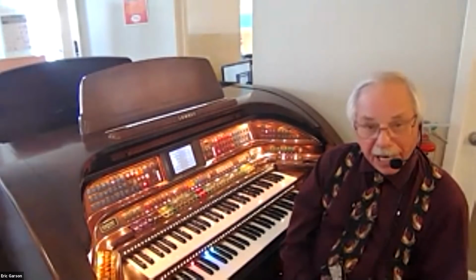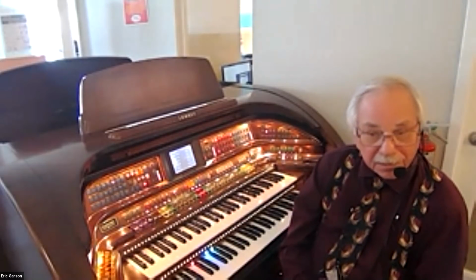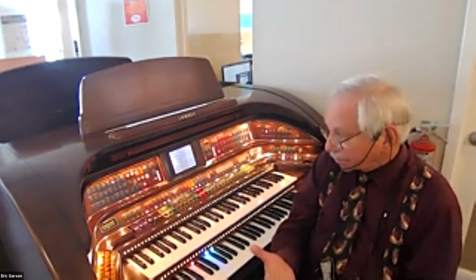How would you save that? I bet Robert could answer that. You know what? I think you probably know the answer better than I. How do we save that reverb?